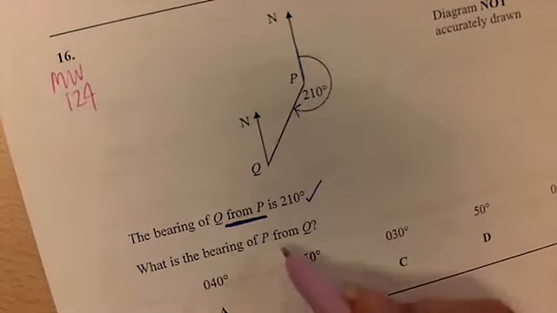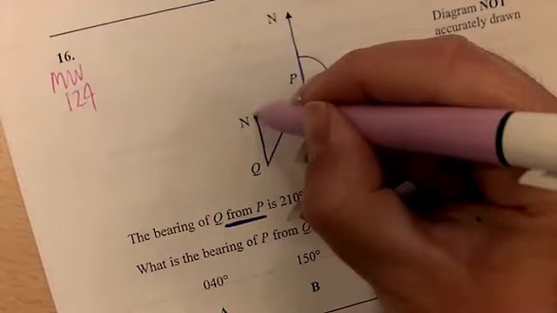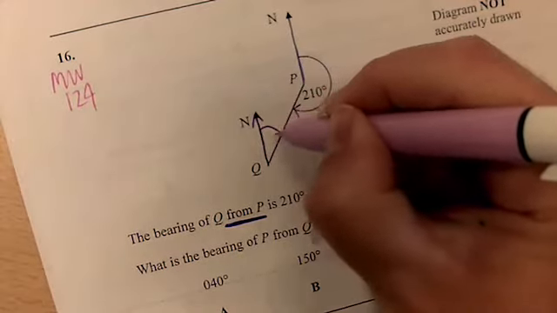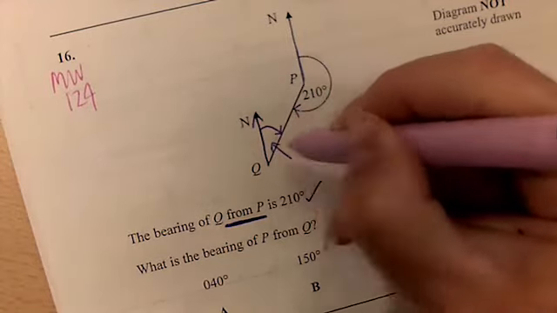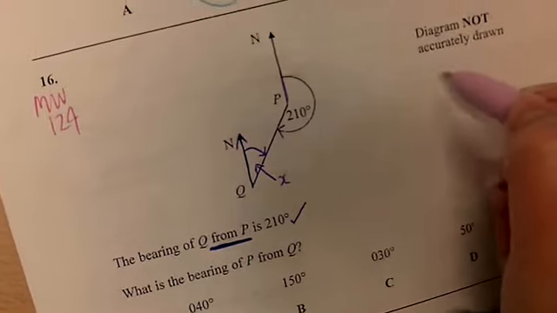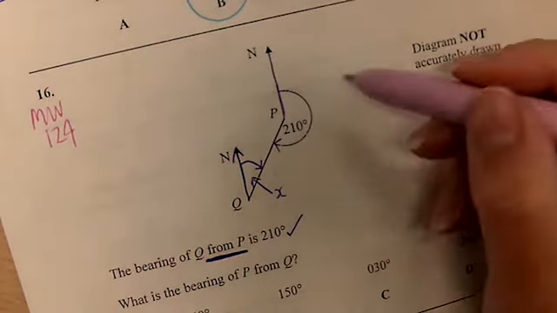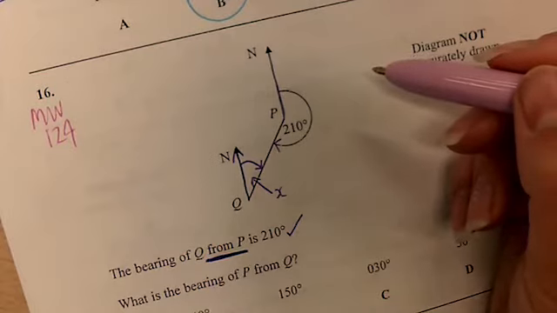This one, what is the bearing of P from Q? So from Q we draw our north line at Q, read round clockwise. This here is the angle we're interested in. I'll call it X. So do not try and get a protractor out and measure this, it is not drawn accurately. The maths skill we need here is angles and parallel lines.